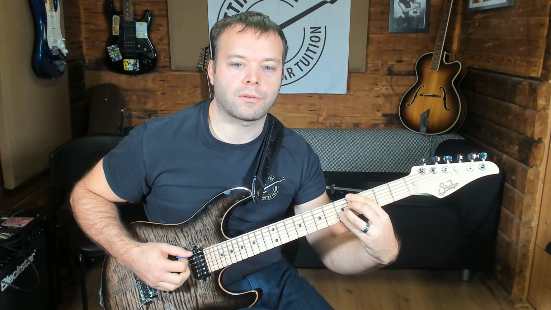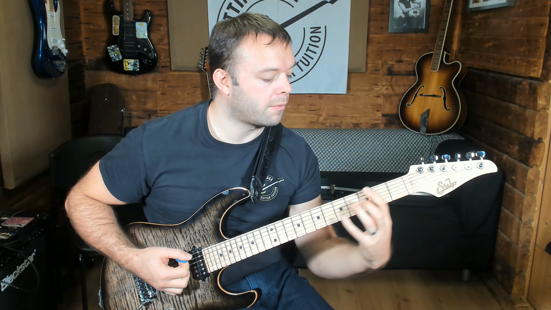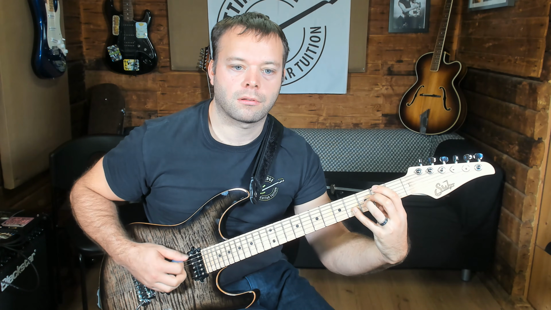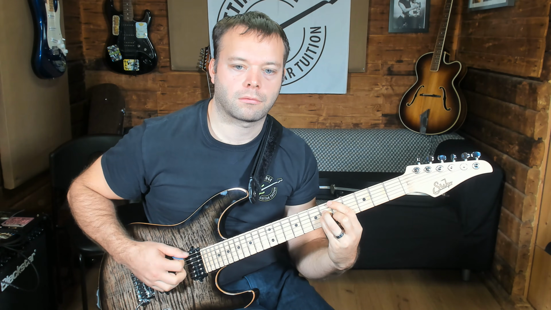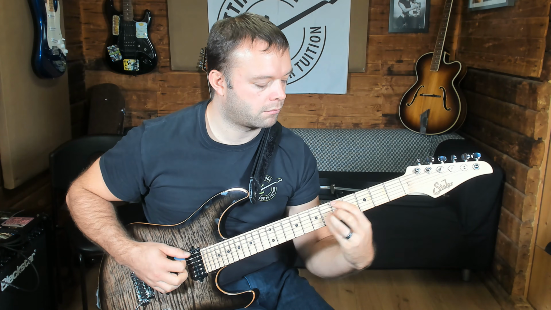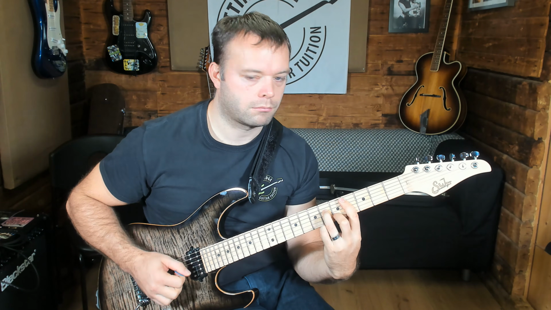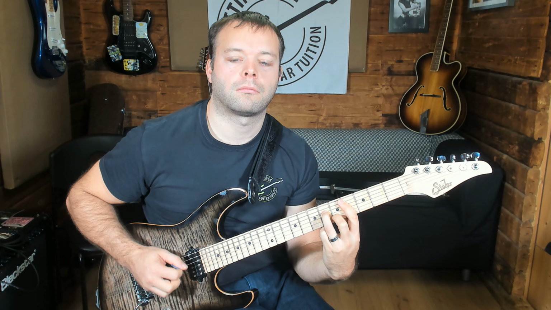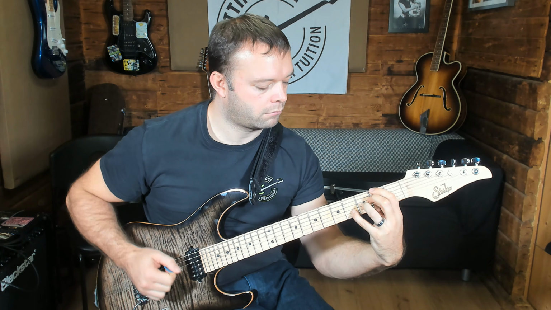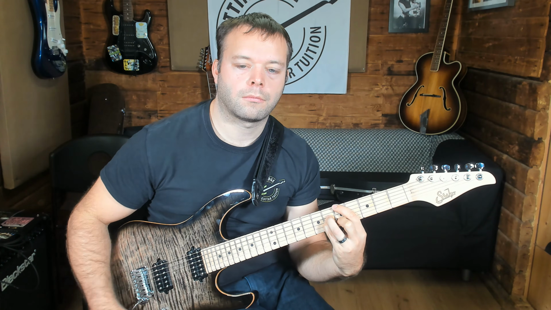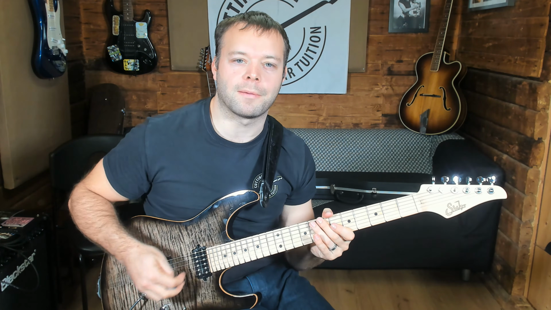So there we've got an altered 5-1 cadence, and then we've got an F sharp 13 taking us back to our A major 7. So that's a common sort of jazzy, fusiony vibe chord progression.